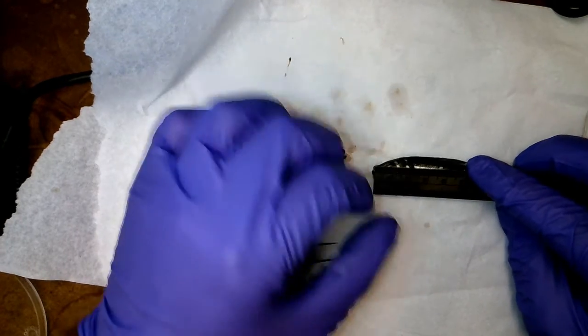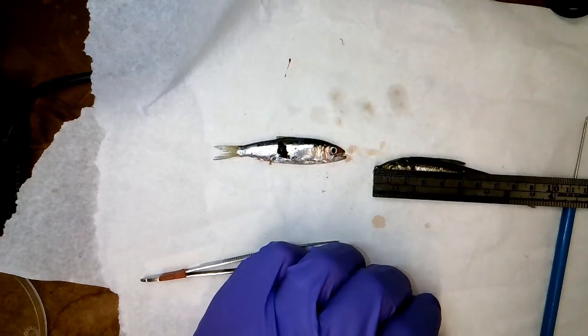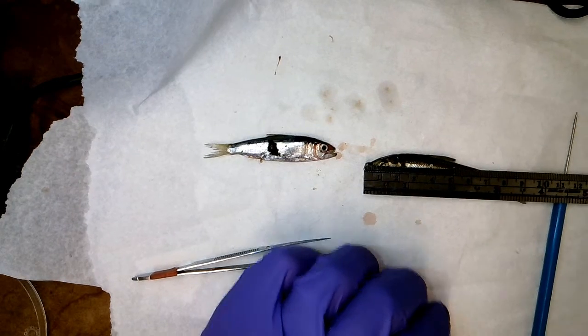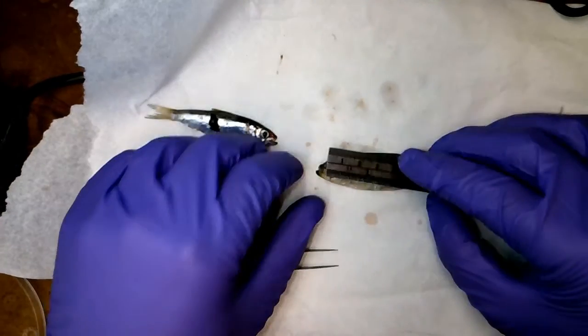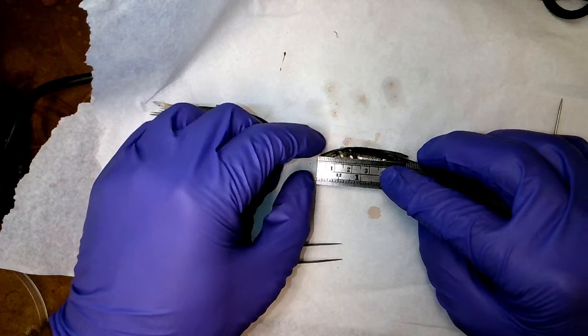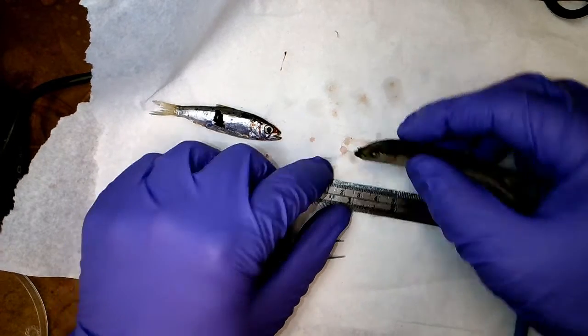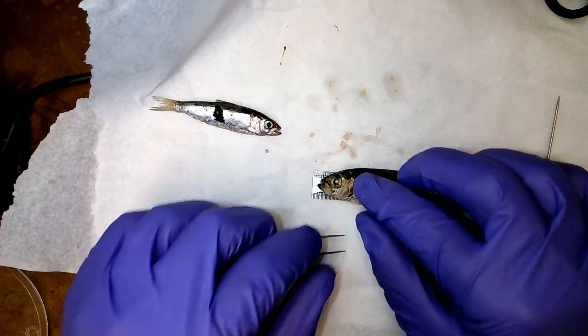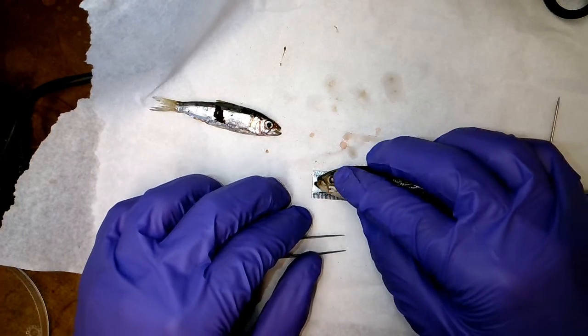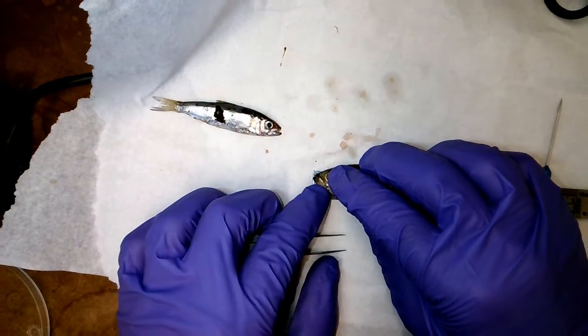Okay, so when you're making this measurement, I want to make sure you're at the snout. And I like to put the fish on top as one way to overcome battling the curvature of the fish.